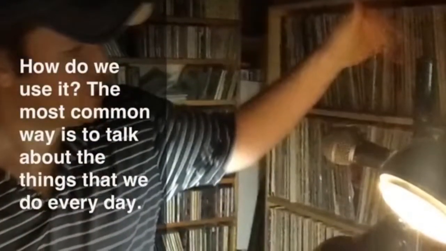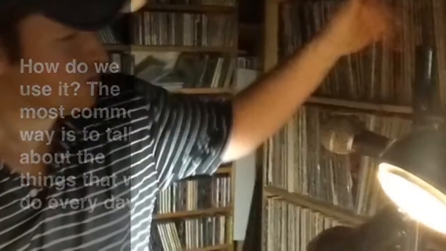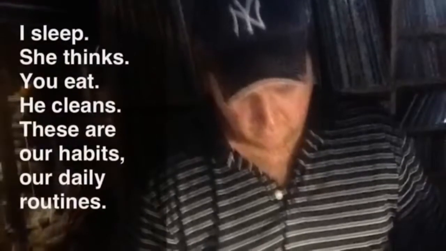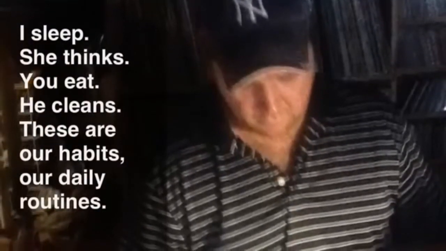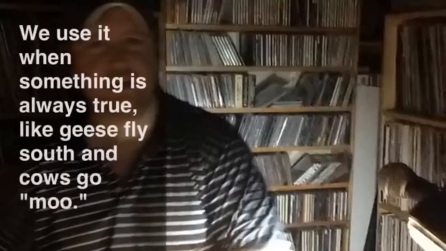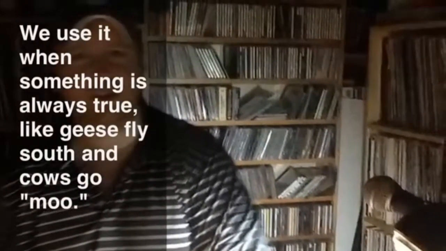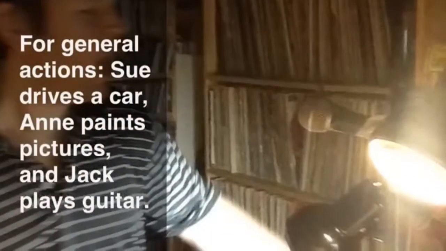The most common way is to talk about the things that we do every day. I sleep, she thinks. You eat, he cleans. These are our habits, our daily routines. I go there often. She works every night. We meet on Tuesdays. They're sometimes right. We use it when something is always true. Like geese fly south and cows go moo. For general action, Sue drives a car and paints pictures and Jack plays guitar.